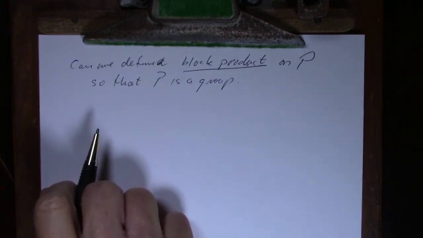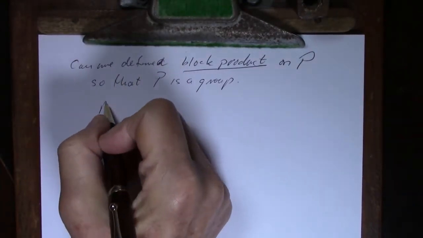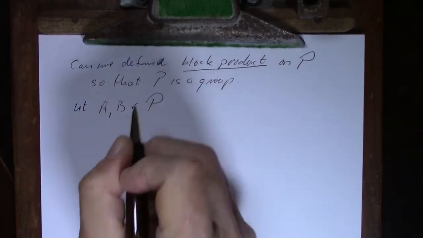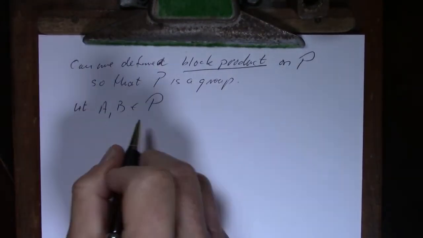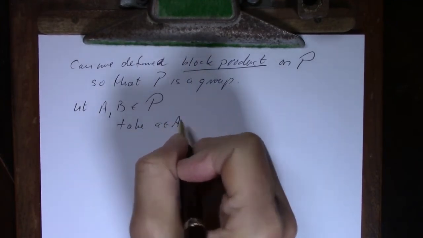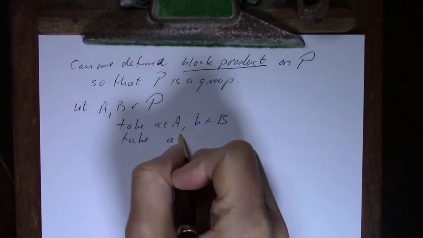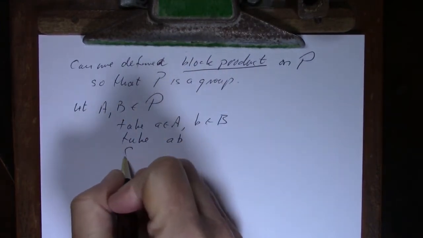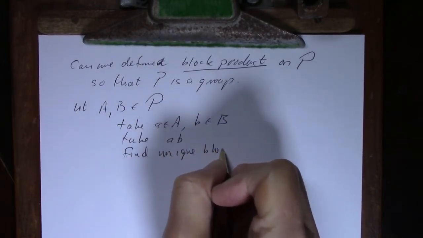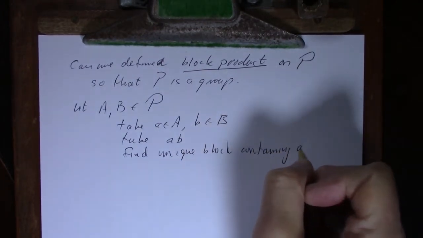Well, there's one idea that should come to mind pretty quickly. If we take two blocks, say we let A and B be blocks in the partition, one way we could try to define a product would be to take an element from each block, then take their product, it's the only product we have, and find the unique block containing ab.